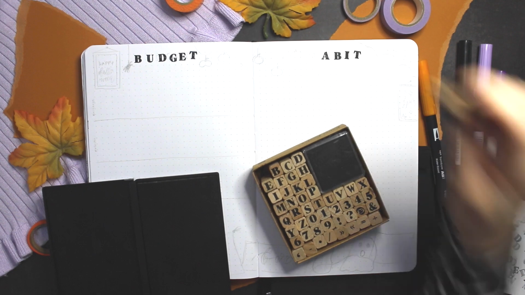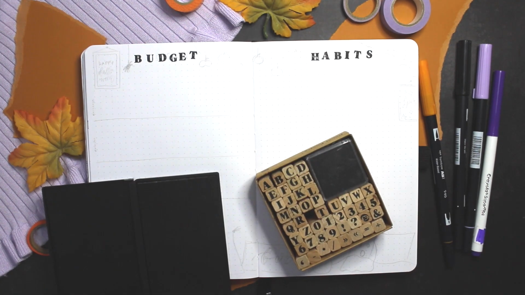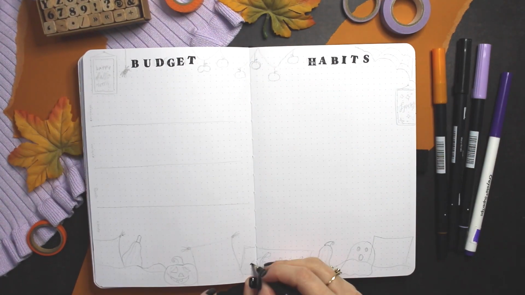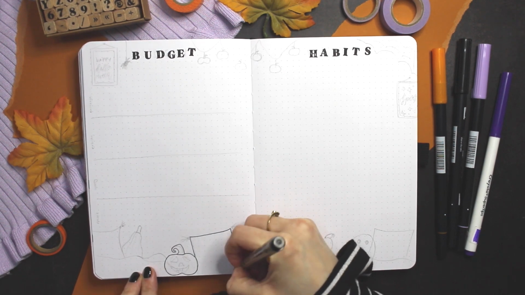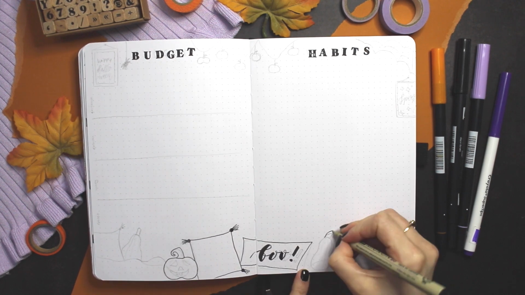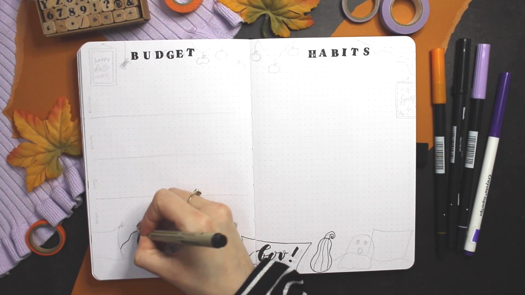And as you can see, I am a bit lazy with my alphabet stamps, and I do all my letters at the beginning, not spread by spread, because I just don't want to take out the individual stamps all the time. It's just easier this way.